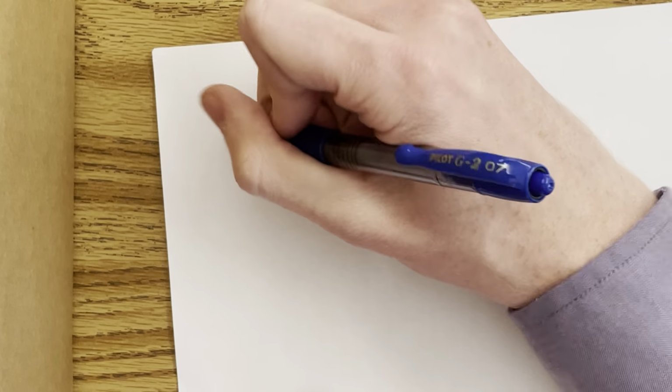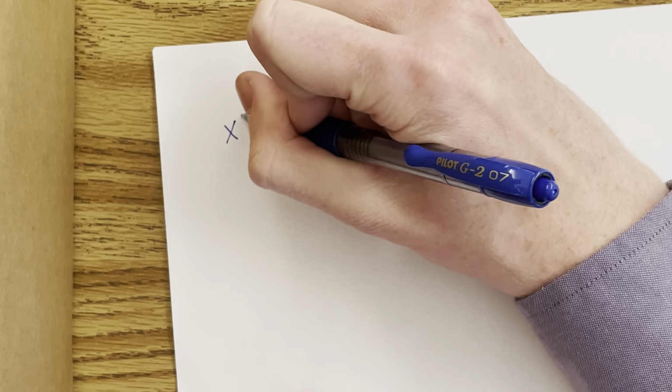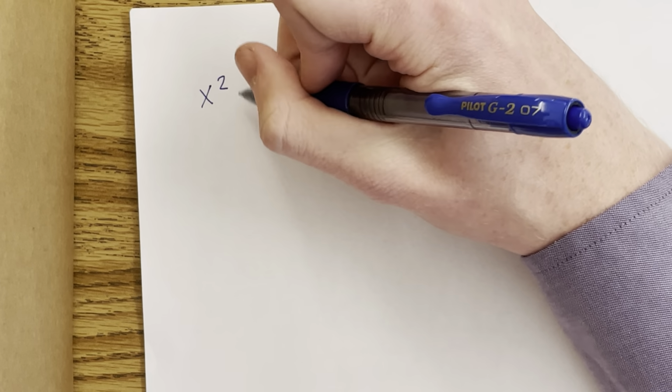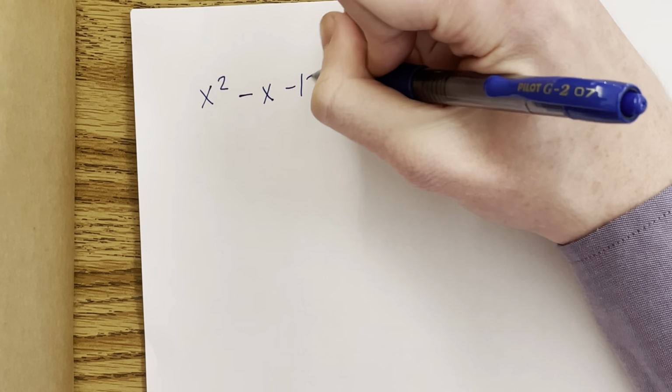So let's say we have x squared minus x minus 12.